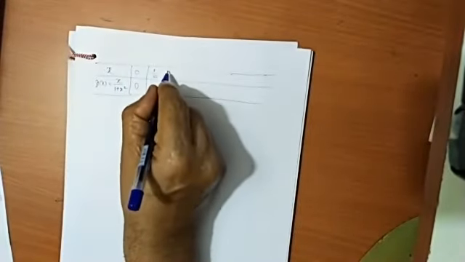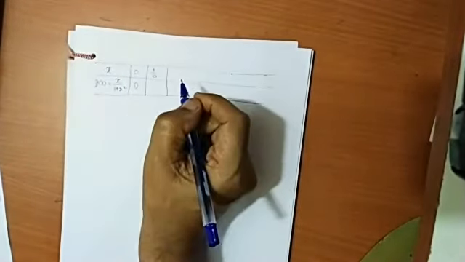right? Then y1 value. Y1 value will be, so x1 is 1 by 6, right?